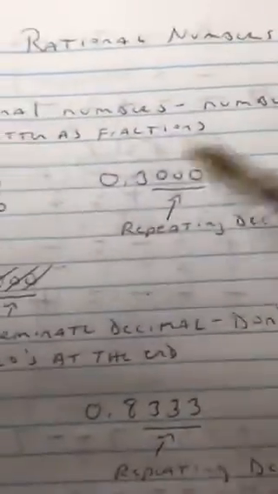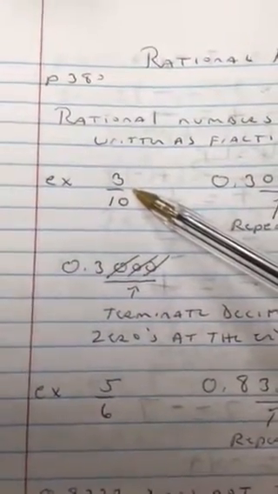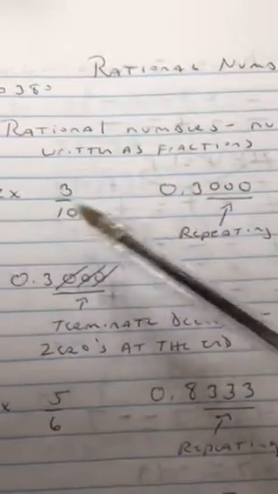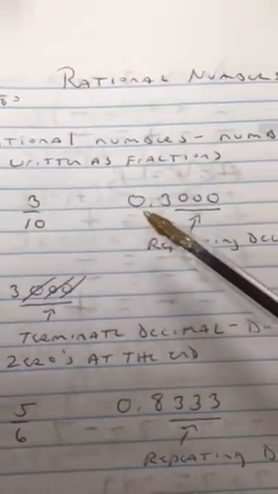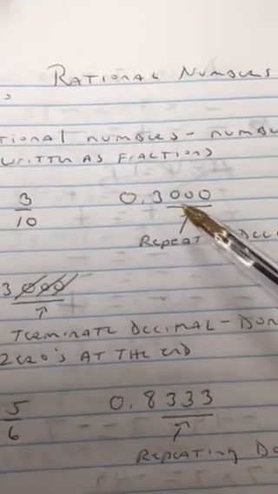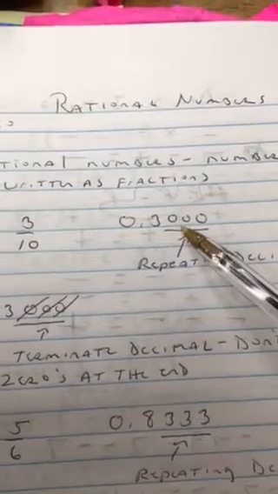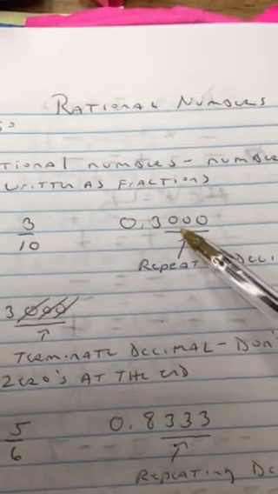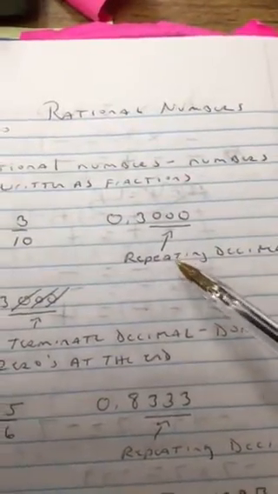The first example talks about 3/10. That's the fraction. You know that if you say the fraction correctly, you can write it as a decimal. 3/10 is known as 0.3. Notice though, and you guys have said you can put 5 million zeros behind any number because they have no value, but these zeros are repeated decimals right here.